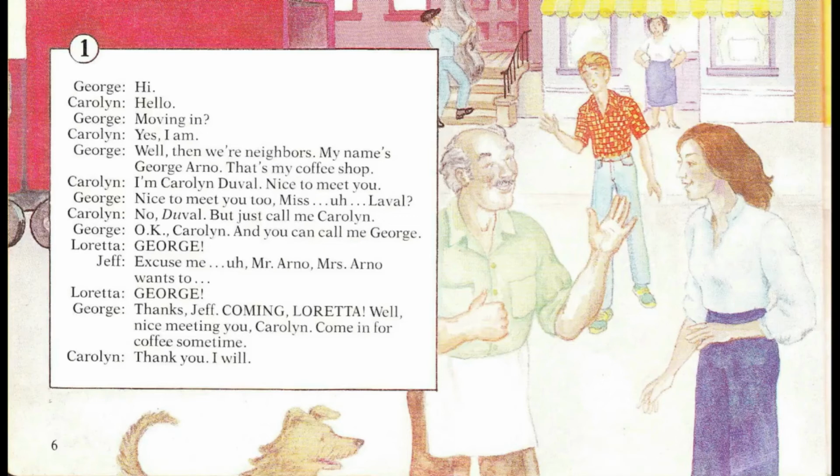"Well, nice meeting you, Carolyn. Come in for coffee sometime." Nice meeting you is said when we want to leave the person and when we finish the conversation. When we start the conversation, when we meet someone for the first time, we say, "Nice to meet you," and when we want to leave and say goodbye, we say, "Nice meeting you."